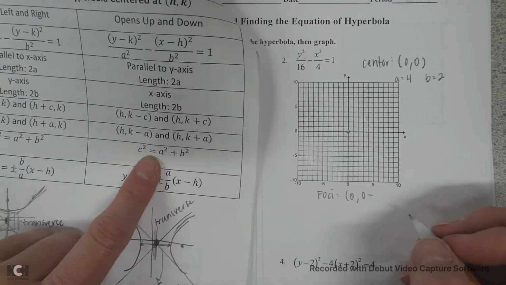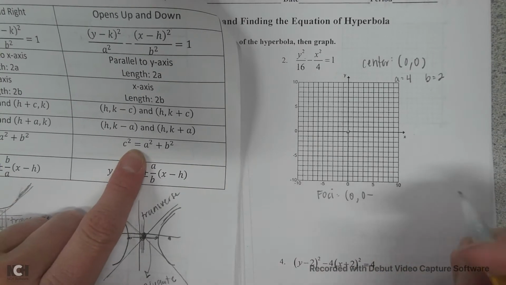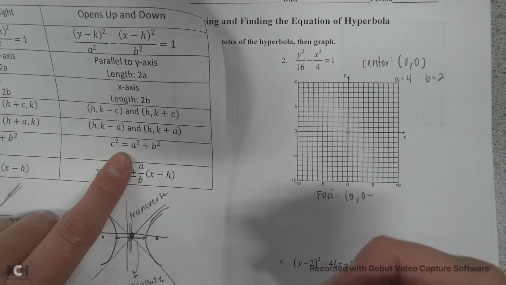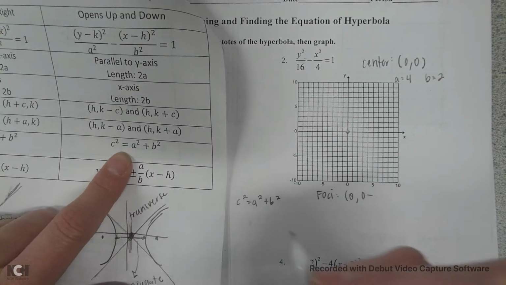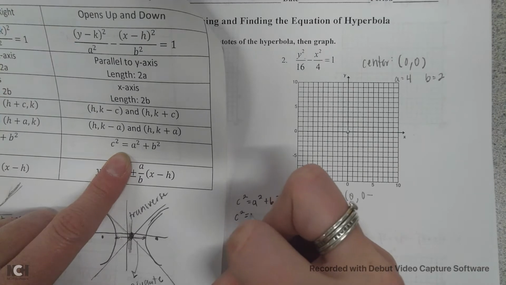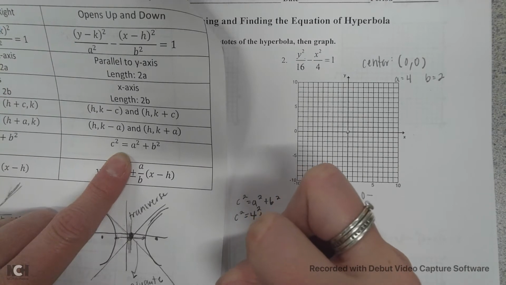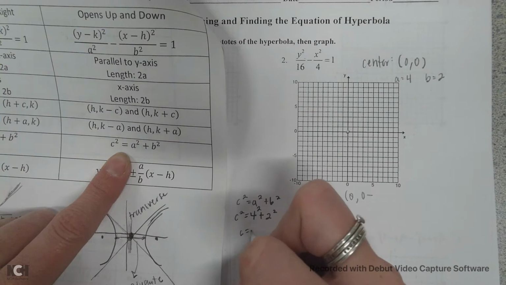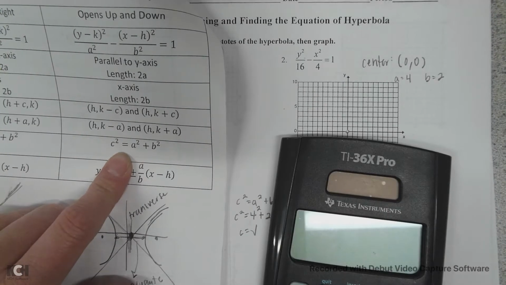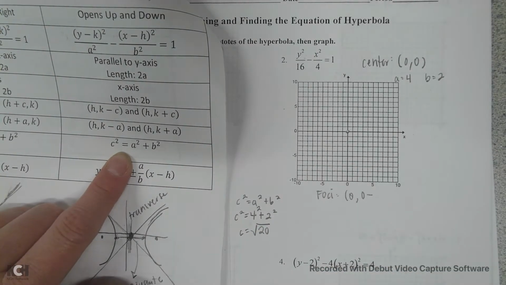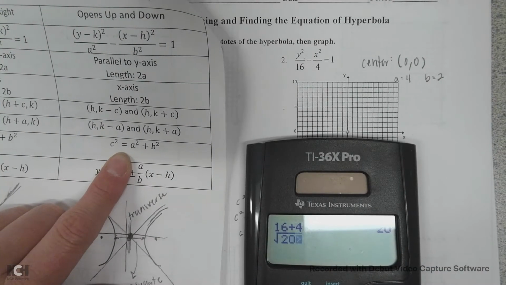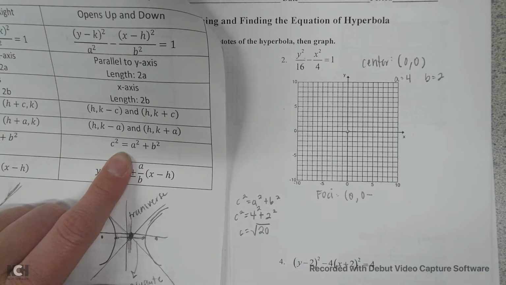We're going to use this relationship, which is slightly different than all the other ones: c squared equals a squared plus b squared. So c squared equals 4 squared plus 2 squared. So c equals the square root of 16 plus 4, so the square root of 20. And then let's get the decimal, so 4.5.